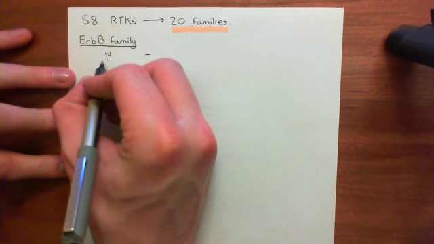The next family that I'd like to discuss is the PDGF family. Okay, another family of receptors which respond to a growth factor. Okay, so this is a running theme that many of the receptor tyrosine kinases are receptors for growth factors. Okay, or rather many of the receptors for growth factors are receptor tyrosine kinases. Okay, so the PDGF family then, which contains the PDGF receptor alpha and the PDGF receptor beta.